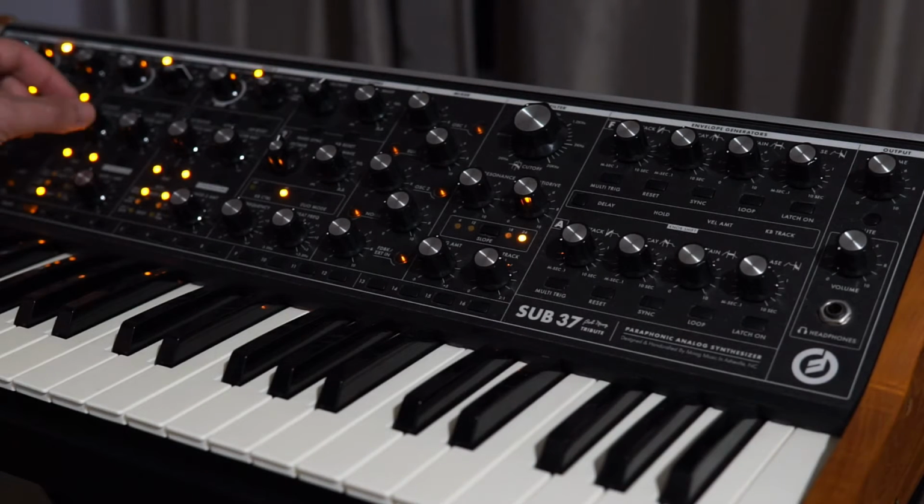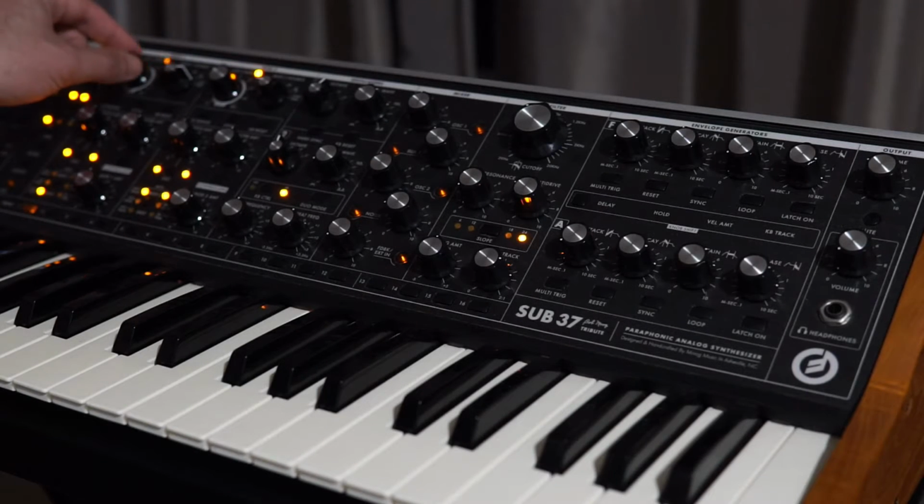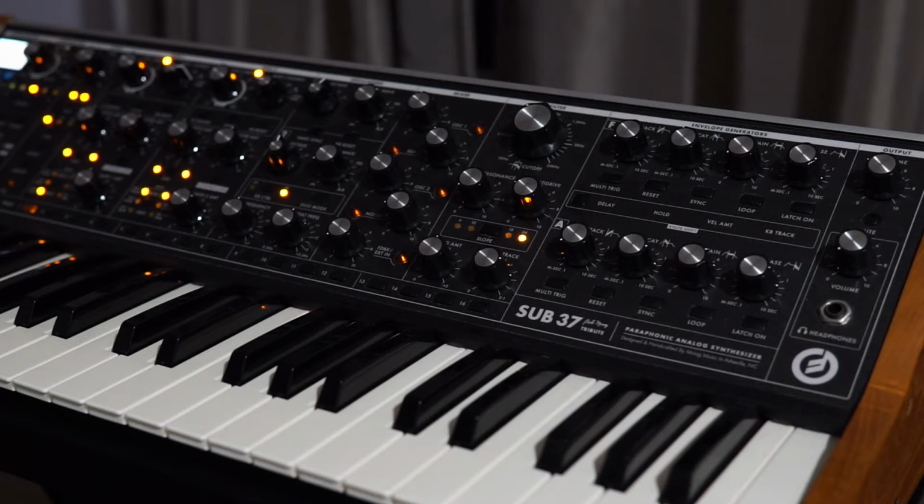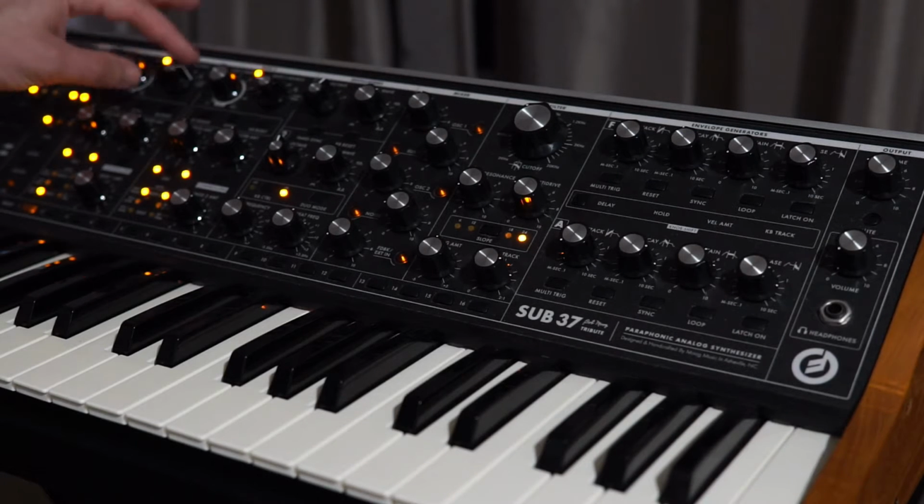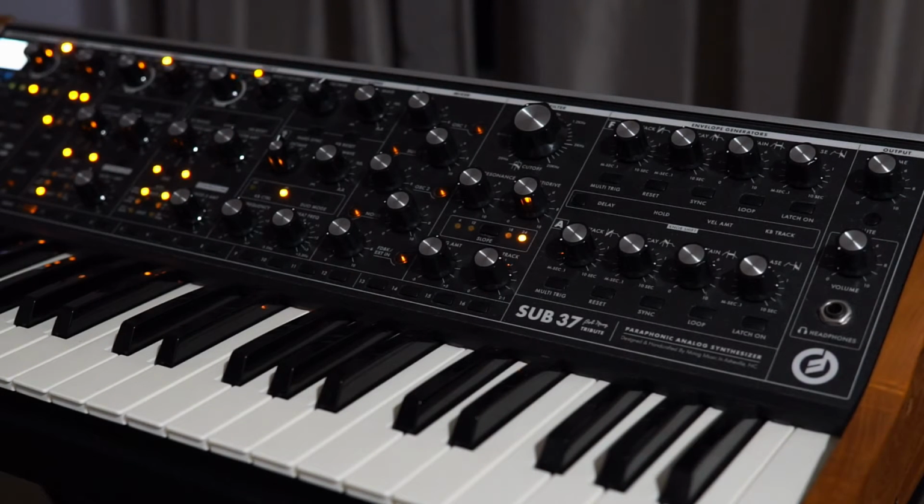Another thing I'm going to do is introduce a little bit of pitch modulation. That's done here with the mod wheel. This is actually set to triangle, as is this. So I like that very much.